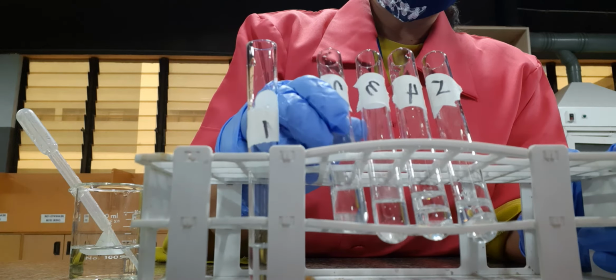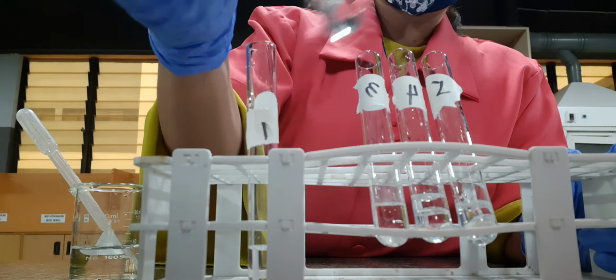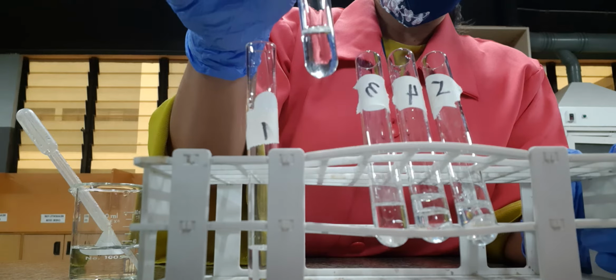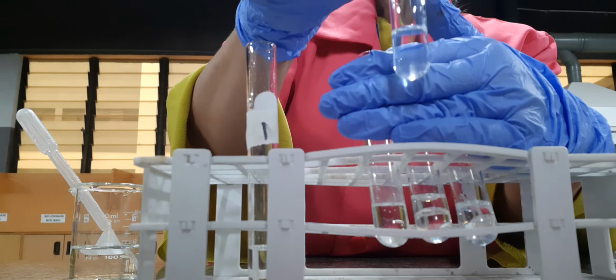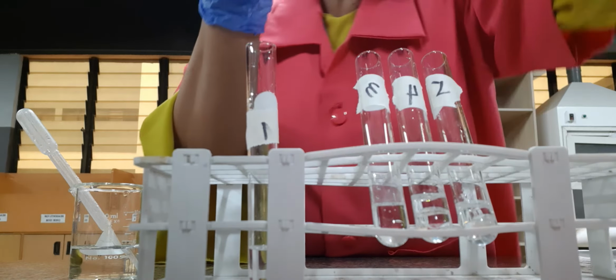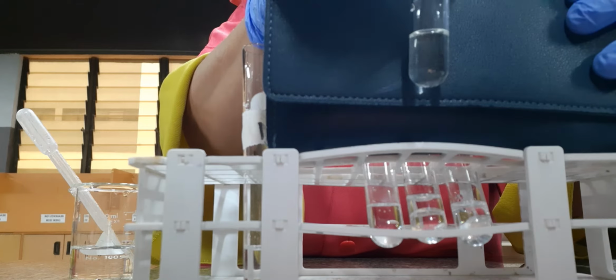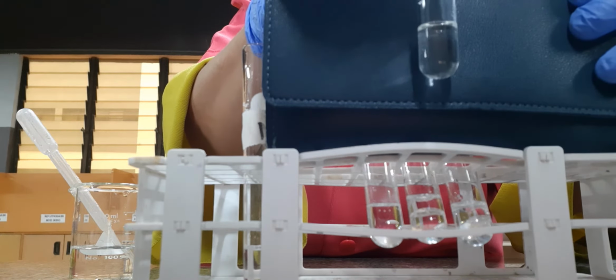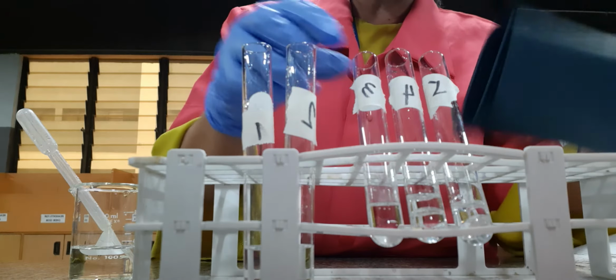Next, we have acetaldehyde. What do you think? We did not have any color or layer form, so therefore they dissolve or are miscible in water.